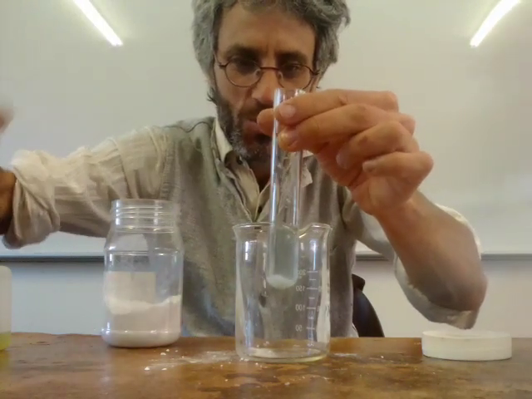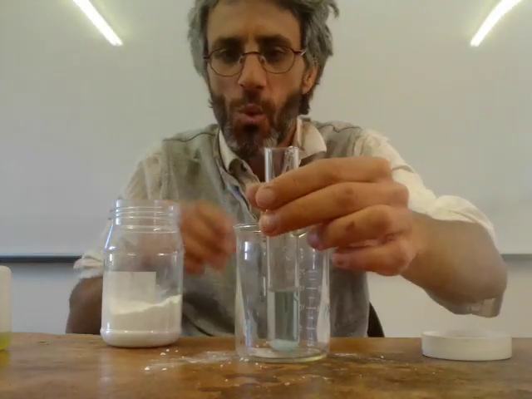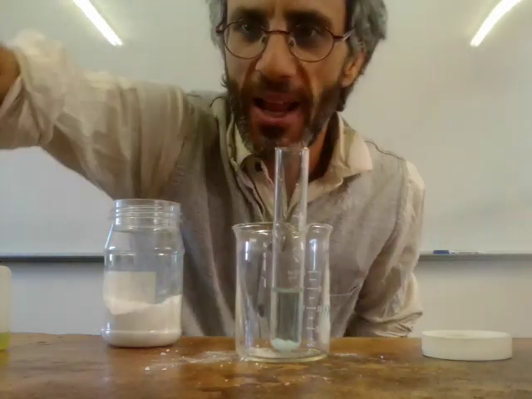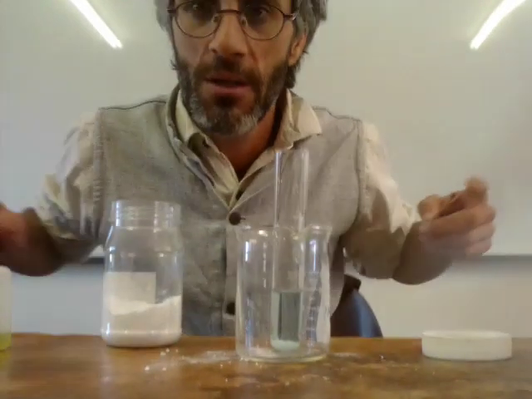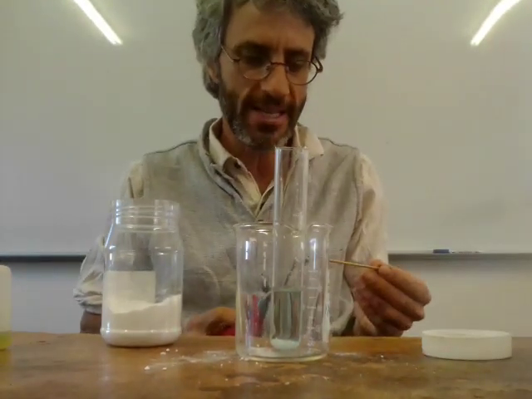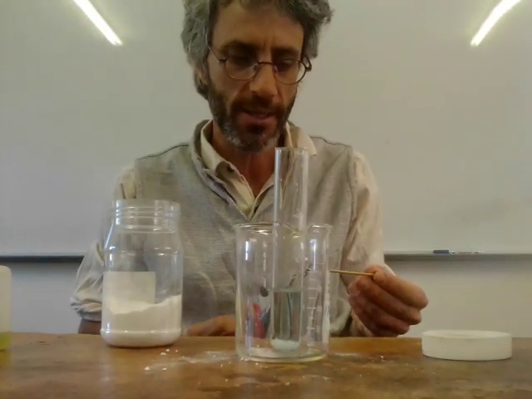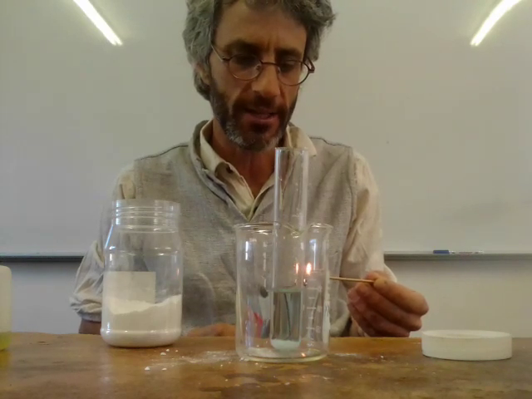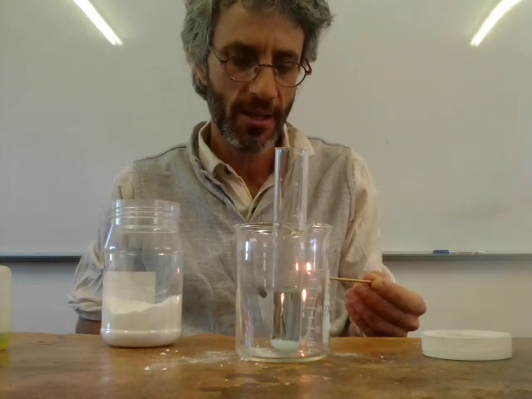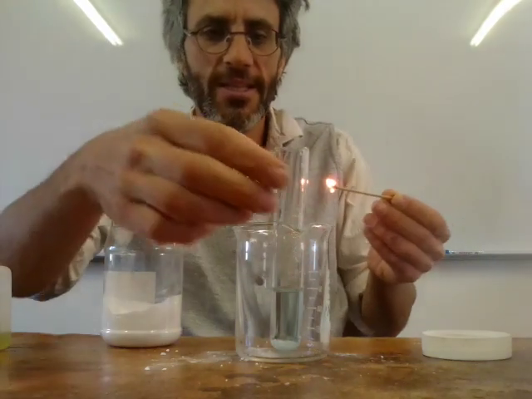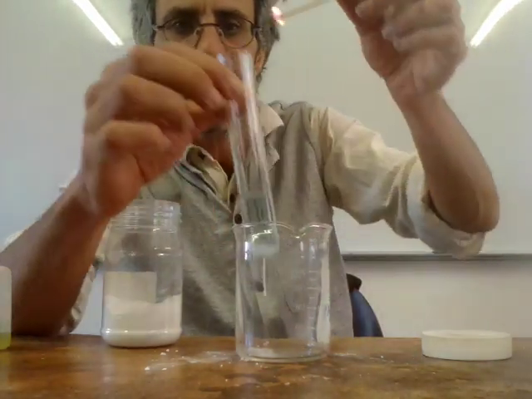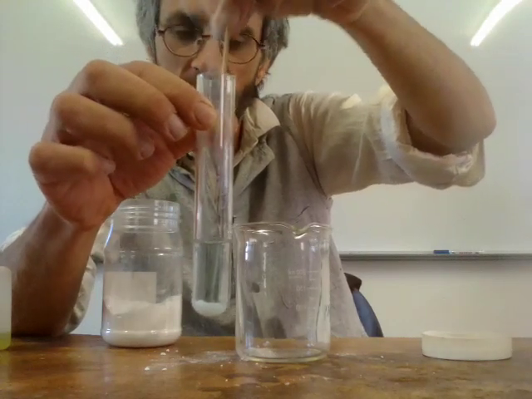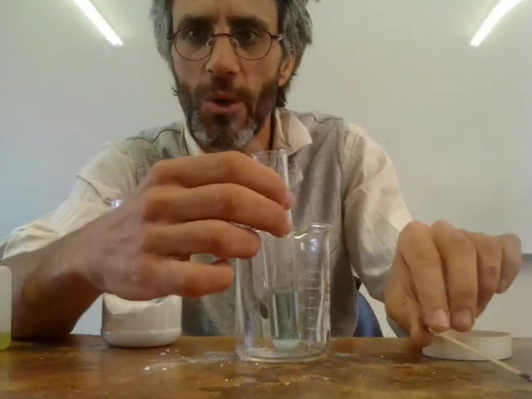A little bit of bubbles, not that much. Anyway, so we've got some gas inside here. I think we already mentioned that. Let me just get my lighter. We mentioned that this gas is carbon dioxide. And how can I tell it's carbon dioxide? Well, carbon dioxide extinguishes flame. So let's see if it extinguishes this flame. And it does. It extinguished the flame before I touched the liquid.